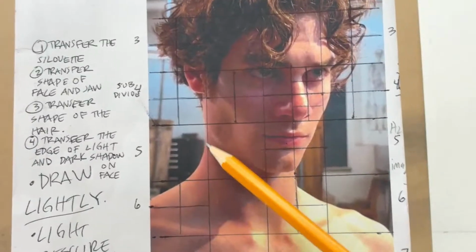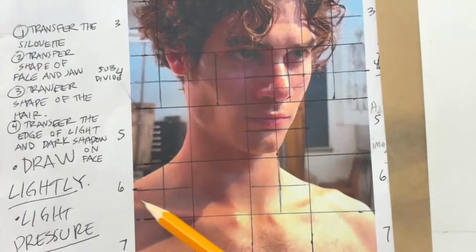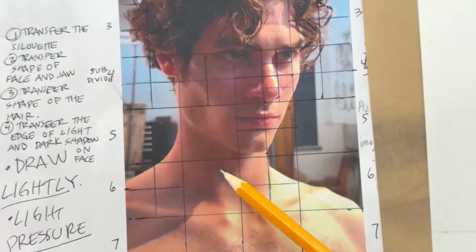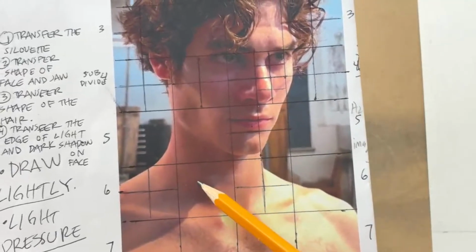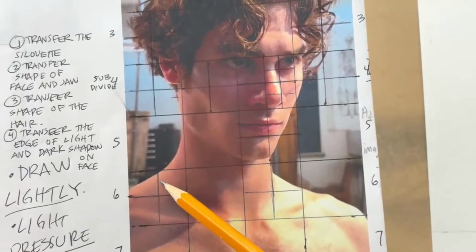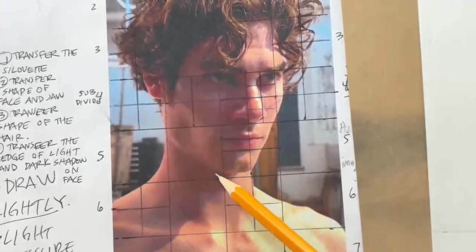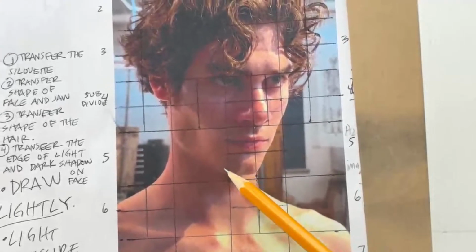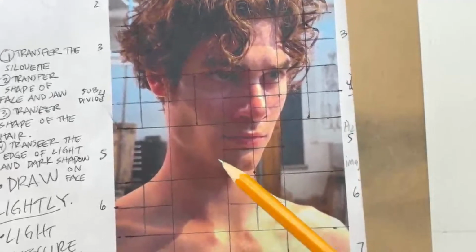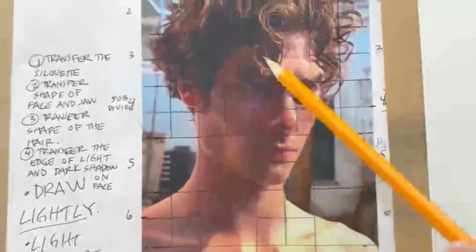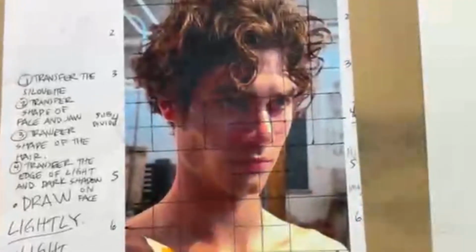We have a little bit of reflected light. So we have this area that's really dark, and then this area that gets slightly lighter. So in your shadows, you have a variety of dark values in all this shadow area.